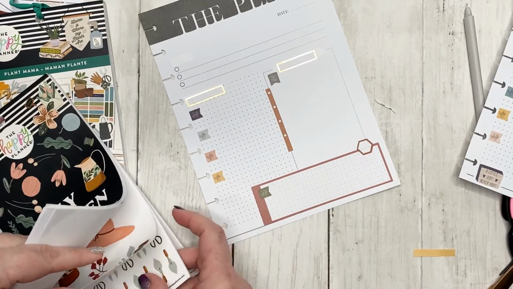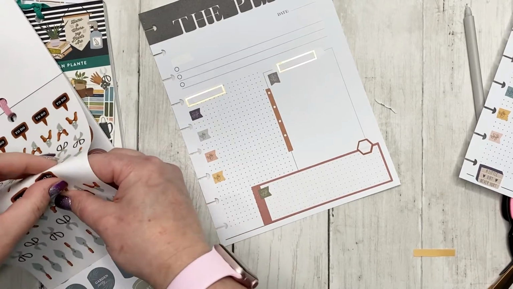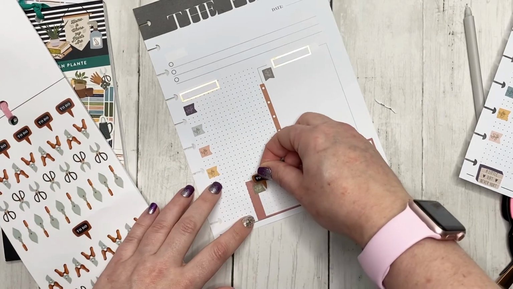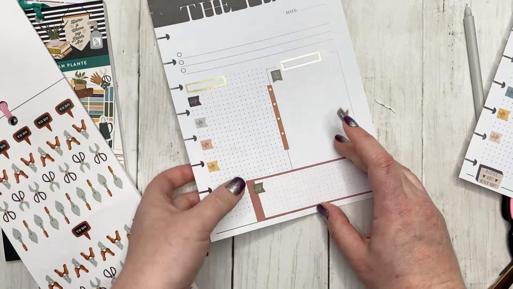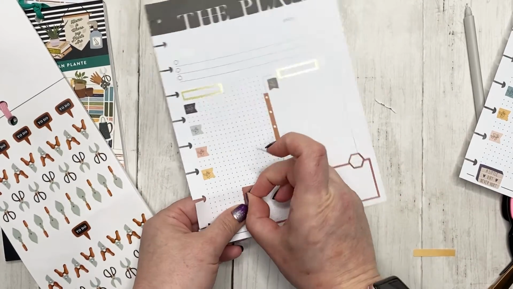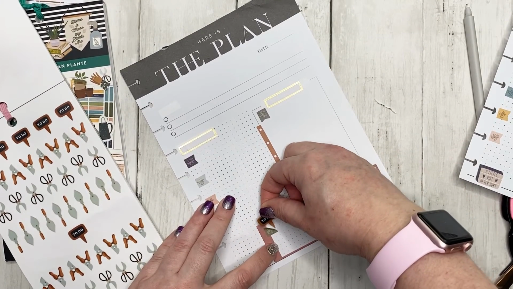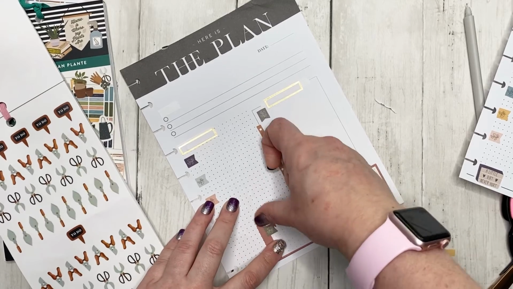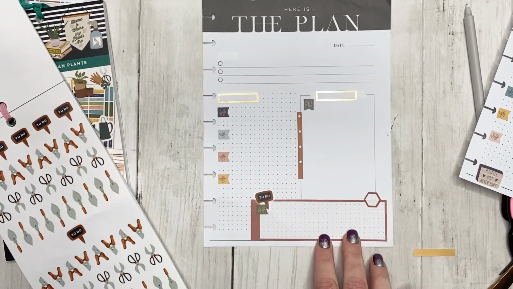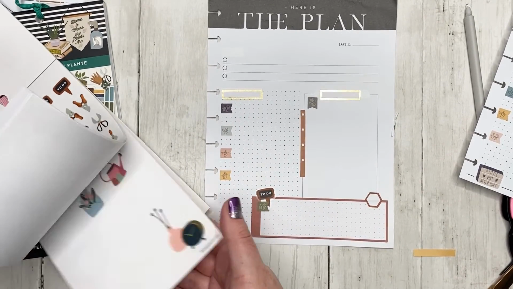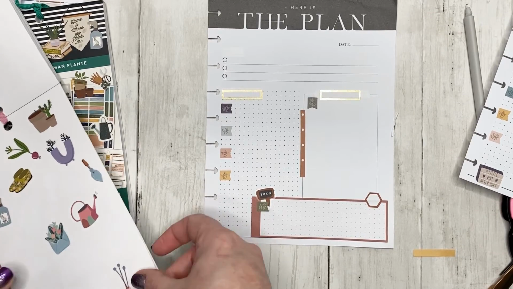Yeah, actually, I want to use these little to-dos because I love them. I think these stickers are so adorable. But I'm going to put it behind the flag. That is cute. And then I don't think there's anything decorative.